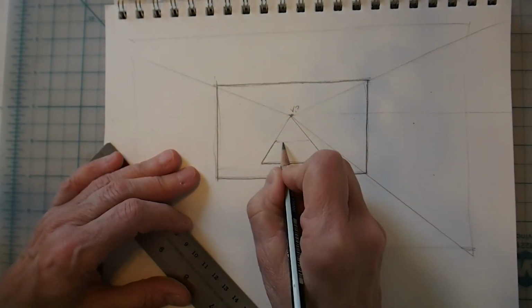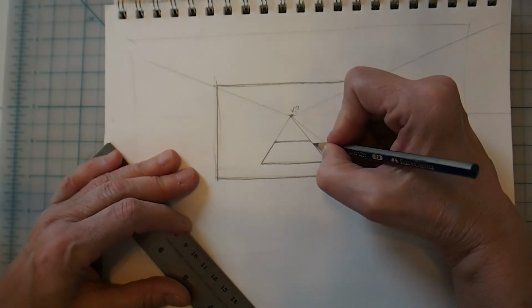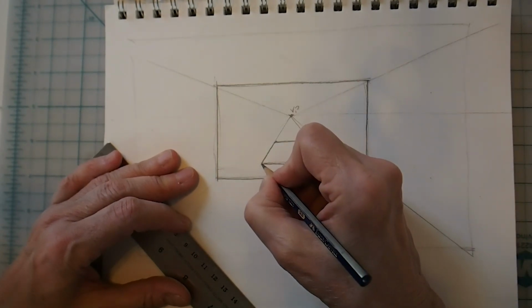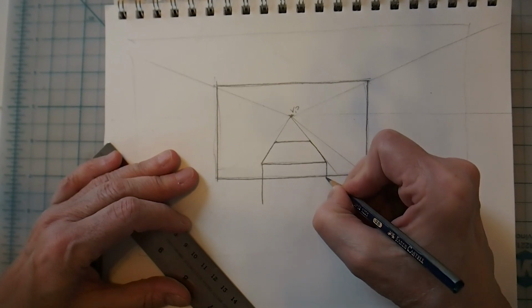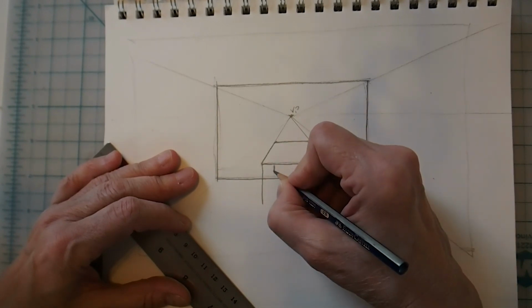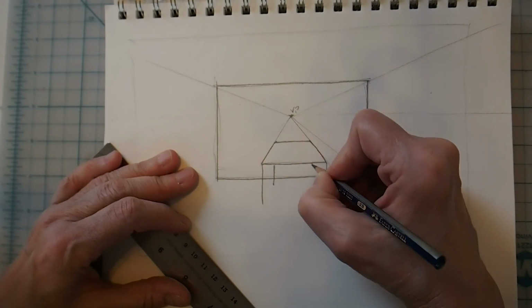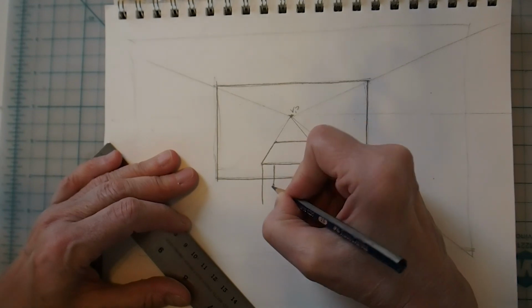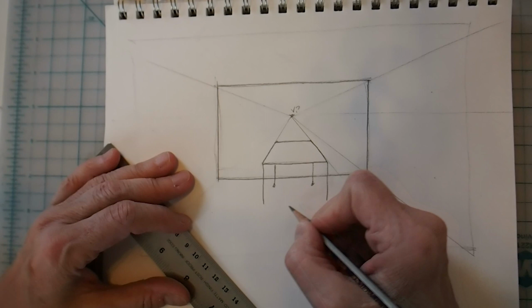All right, so make that darker. Then you're going to draw lines straight down that would represent the legs. You're going to do it from the back too. Remember that the leg has to fall onto the floor. It can't be any higher or else it would fall over. Okay, now you've got a table.